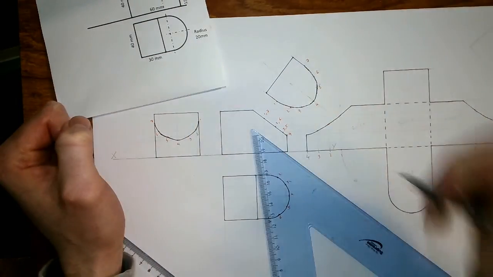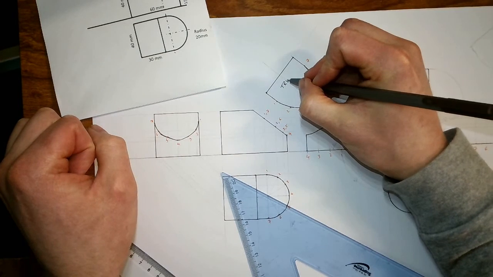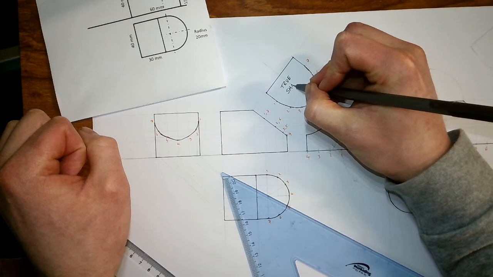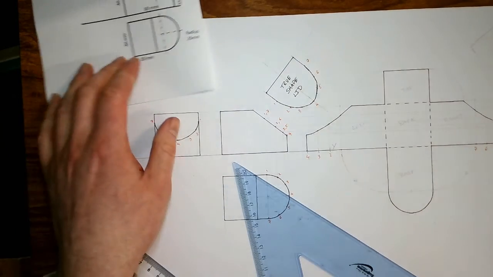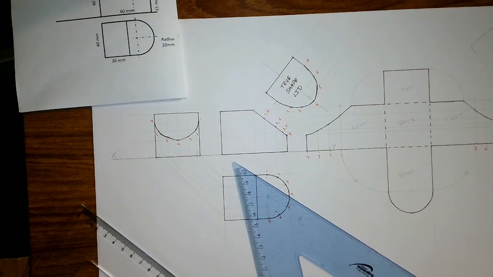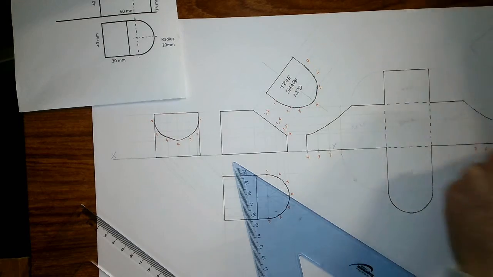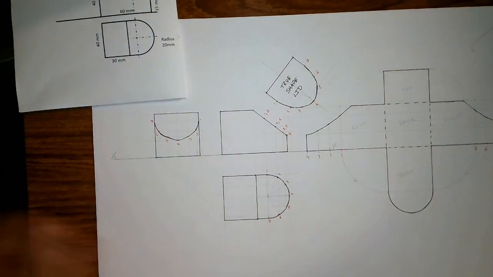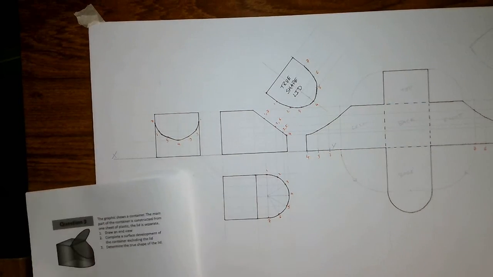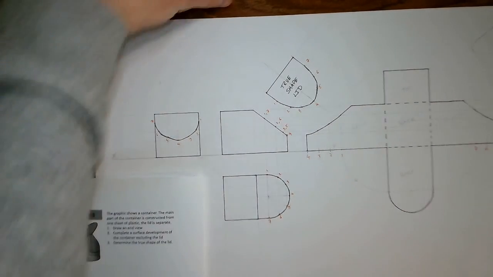But that then is your true shape of the lid. And that's the question finished. Okay. So that's that question done.